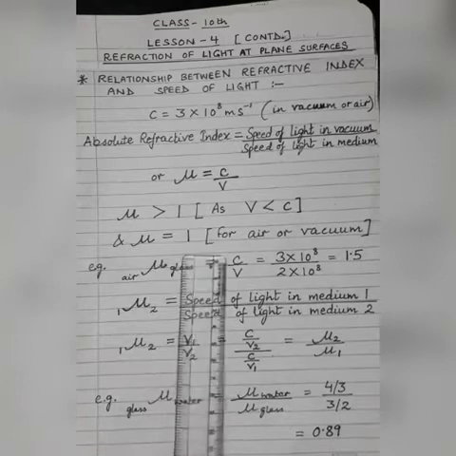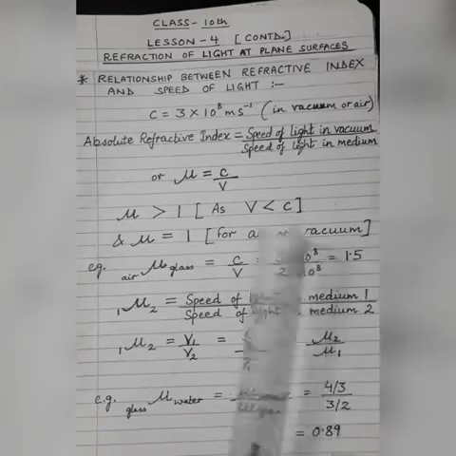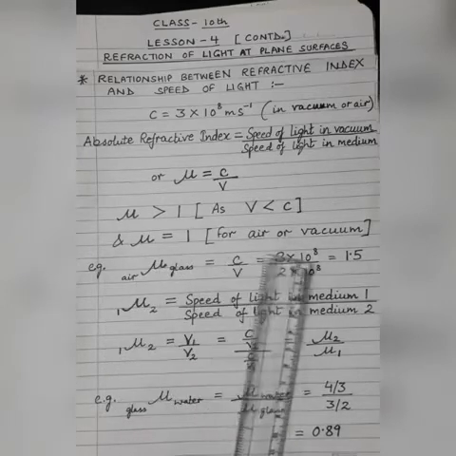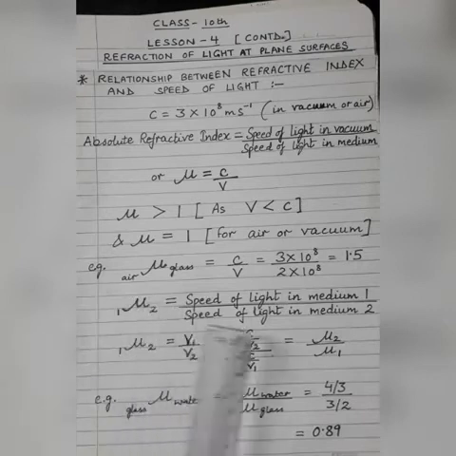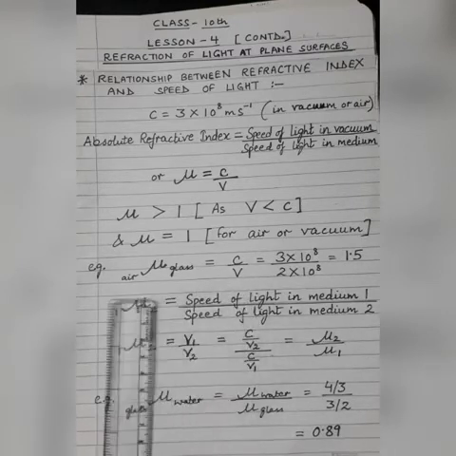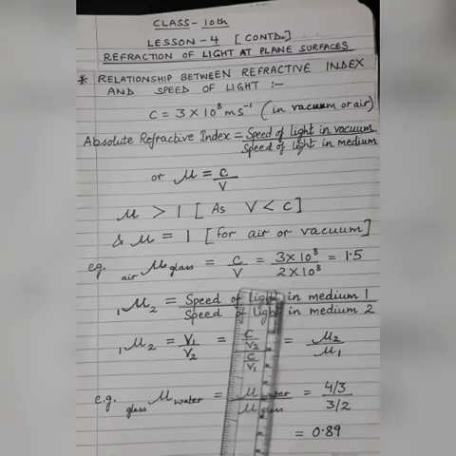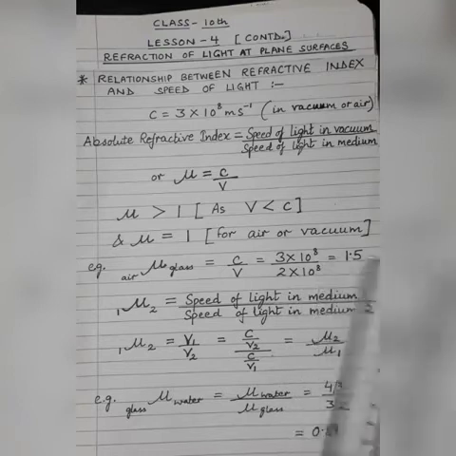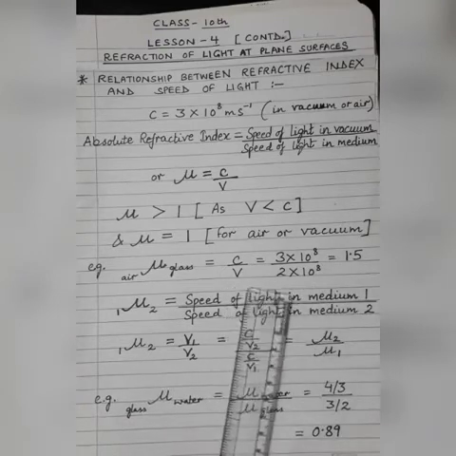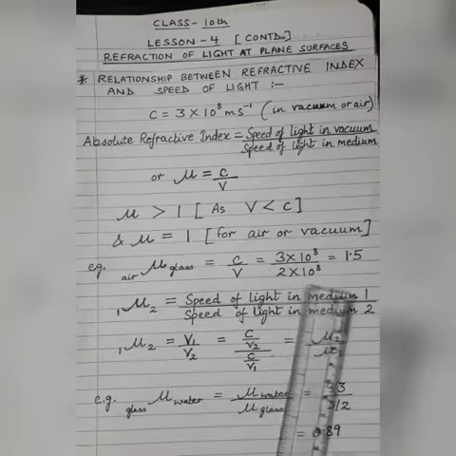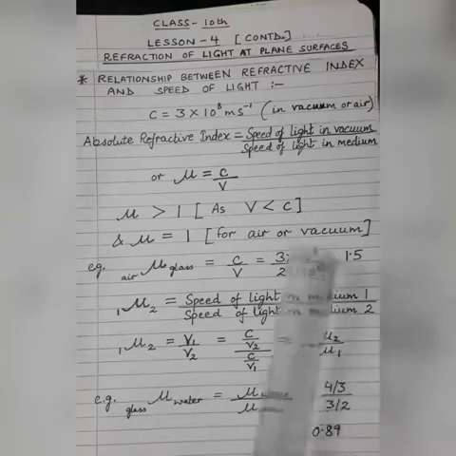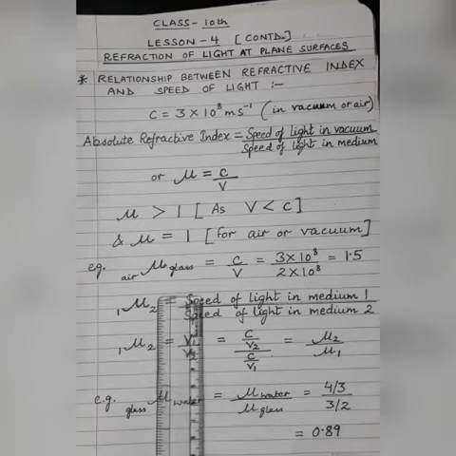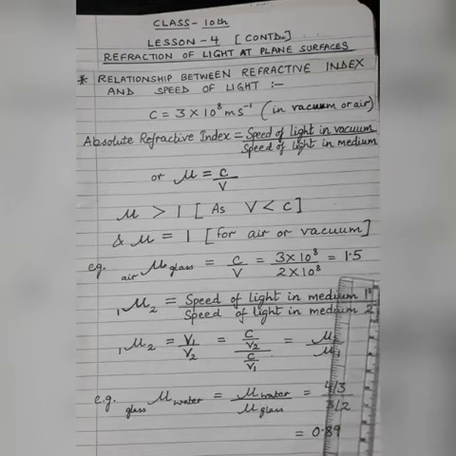But it can be equal to 1 for air and vacuum, because then C becomes equal to V and the refractive index becomes equal to 1. Now let us take an example. The refractive index of glass with respect to air equals C upon V. C is the speed of light in air or vacuum, which is 3 into 10 to the power 8 meter per second, and V is the speed of light in glass, which is equal to 2 into 10 to the power 8 meter per second. So C upon V becomes 1.5. Thus the refractive index of glass with respect to air is equal to 1.5.